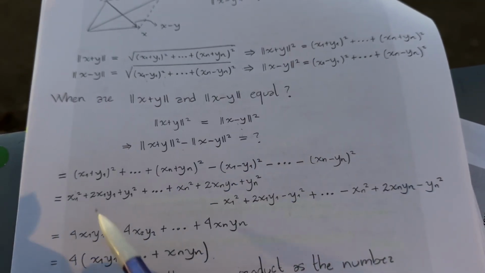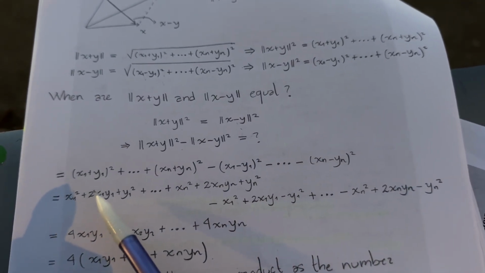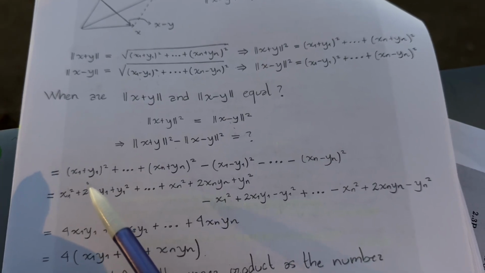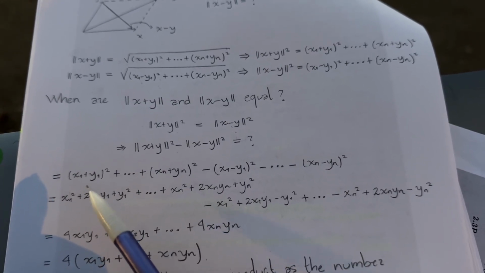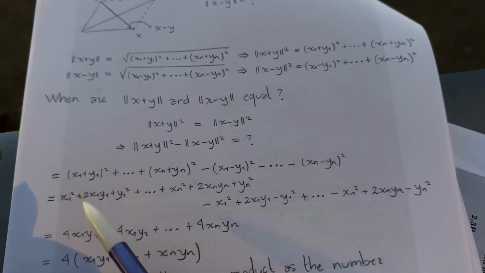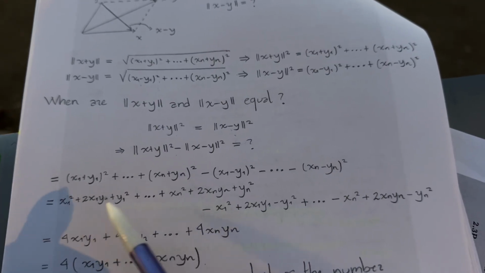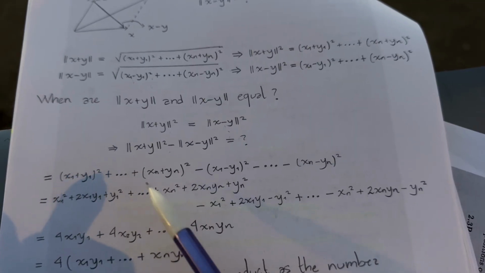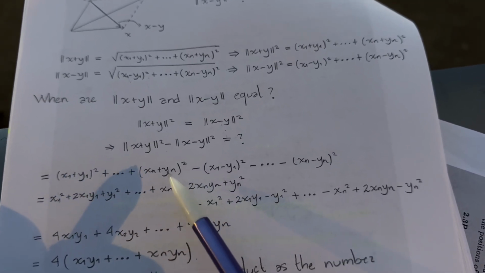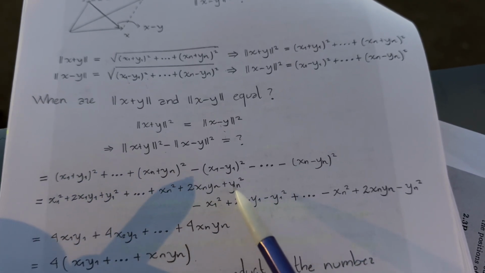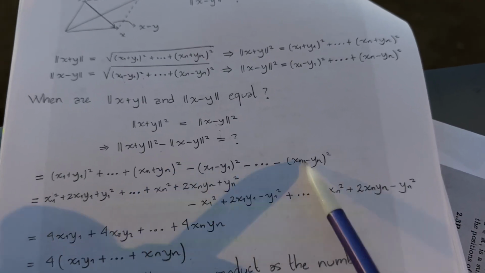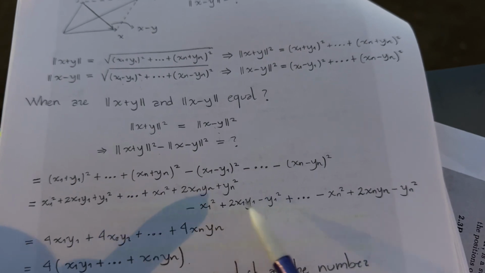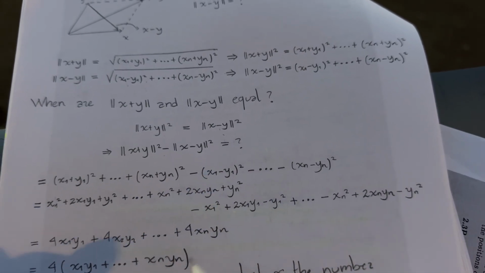Now if we expand a little bit more, you have two terms squared, so you just apply a squared plus 2ab plus b squared, and we get this. You do this for all the other terms in the middle, and then for the last term you expand as well, and you remind yourself that you have a minus in front, so you come up with this.